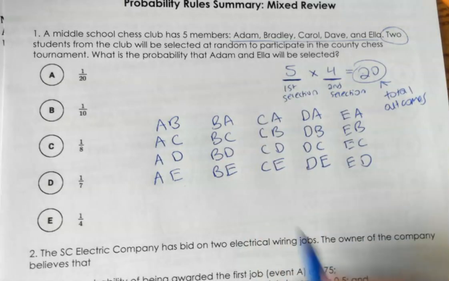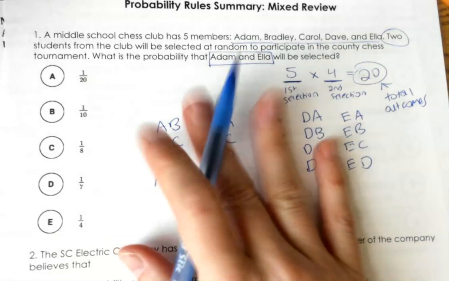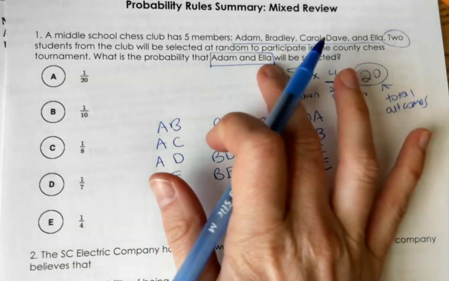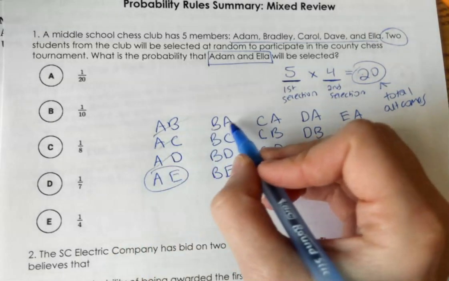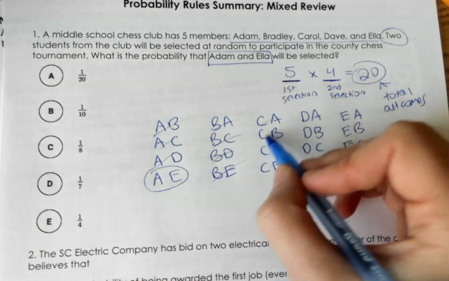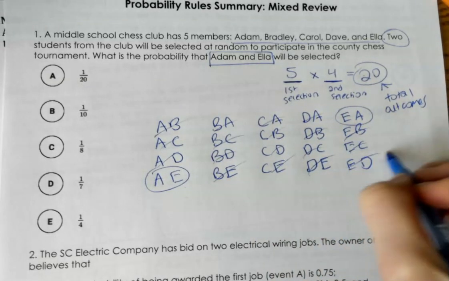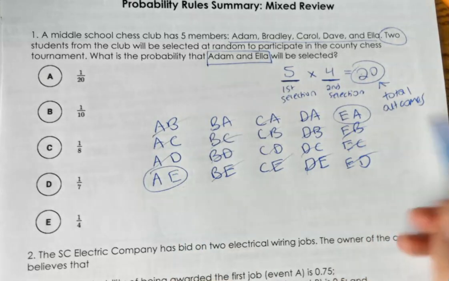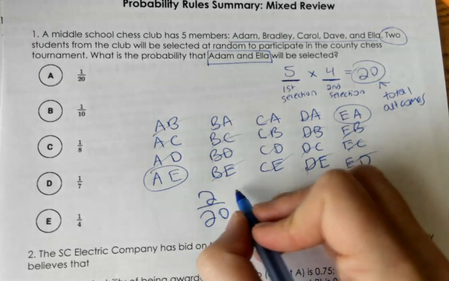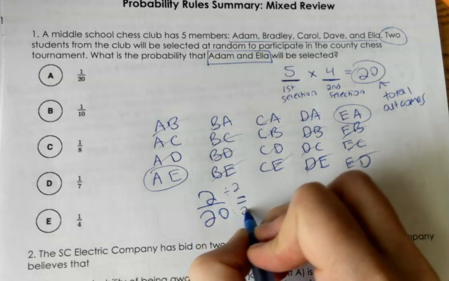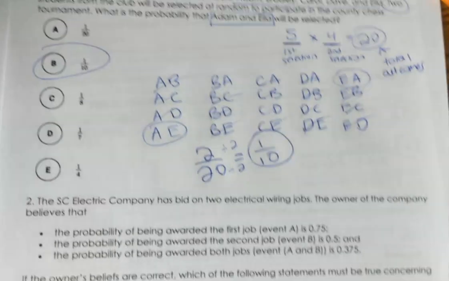What is the probability that Adam and Ella will be selected? So I'm looking for any of these combinations with an A and an E. It has to have an A and an E in it. There's one. All right, so I've got AE and EA. So I know I have 2 out of 20, which reduces, if I divide both the denominator and the numerator by 2, to 1 over 10. So my answer here is B, 1 over 10.